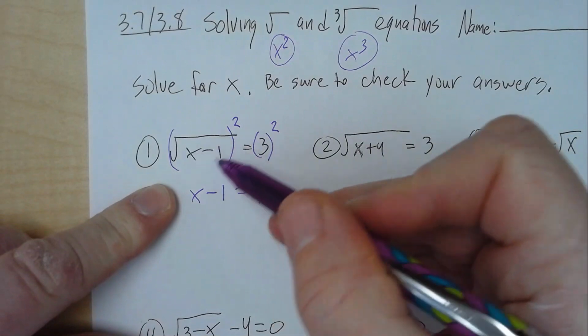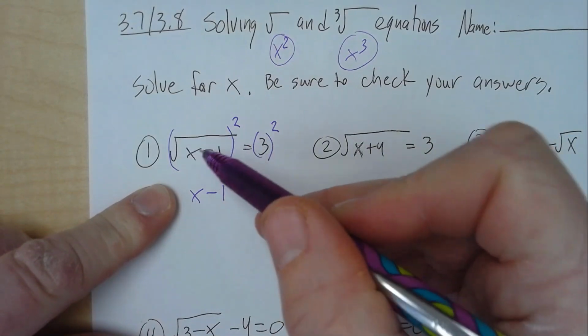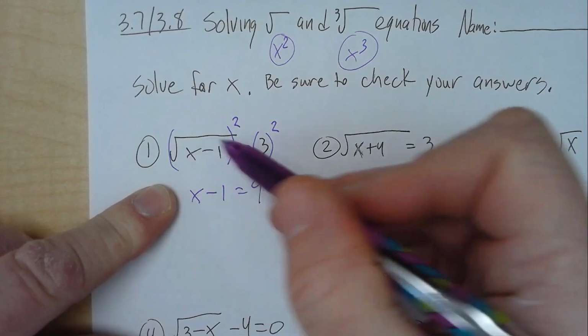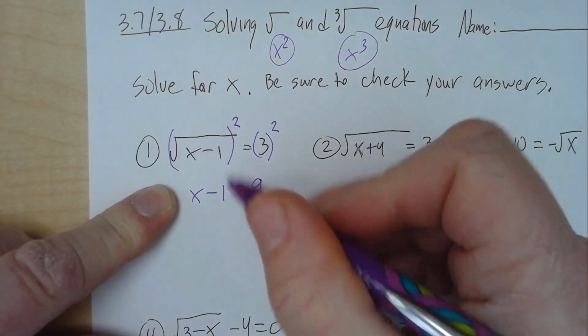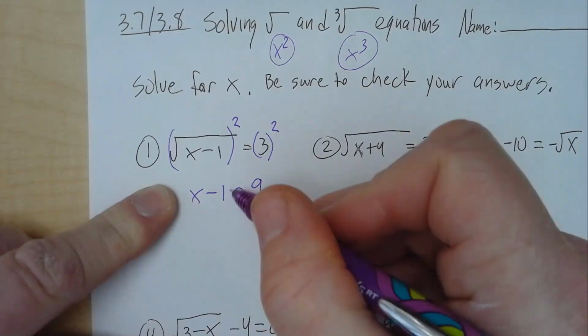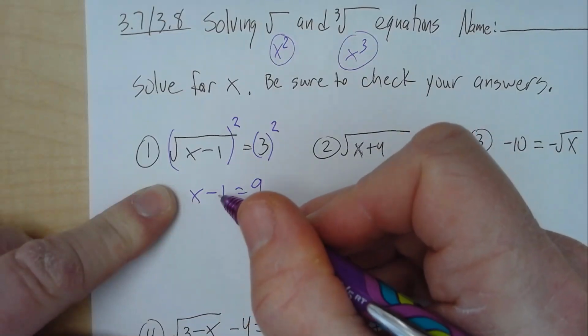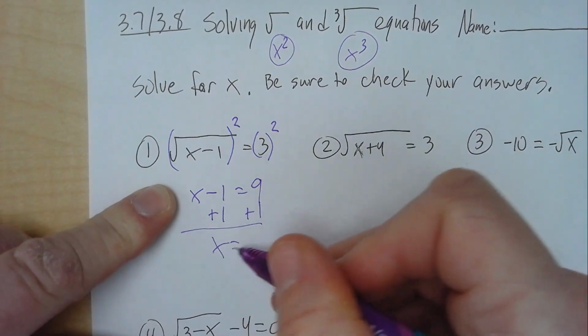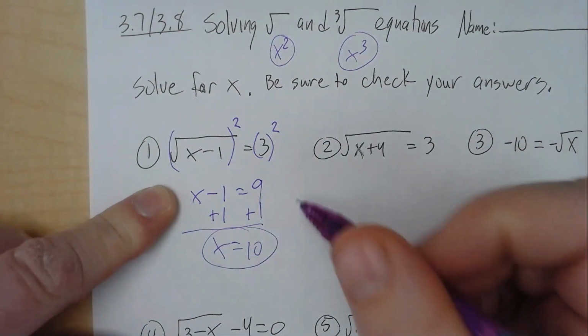I'm not allowed to touch this 1 here because it's inside the square root symbol. Now I can get to it, right? So it was like inside of a force field. Now the force field's neutralized, and I can get at this 1. So the opposite of minus 1 is to add 1 to each side of the equation. I get x is equal to 10, and that's the solution.